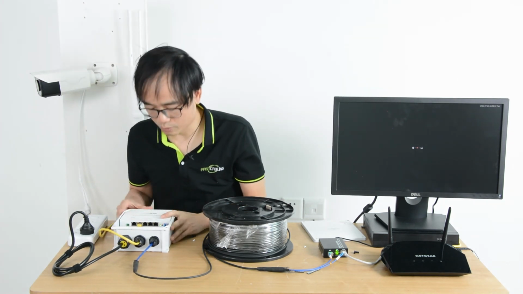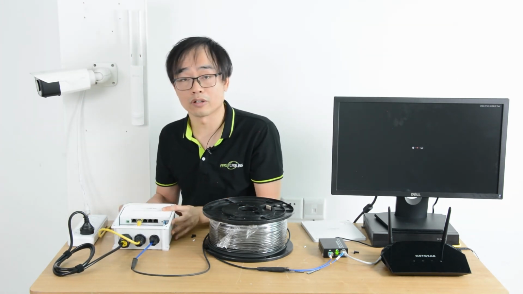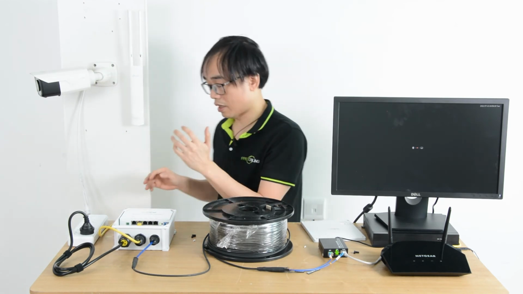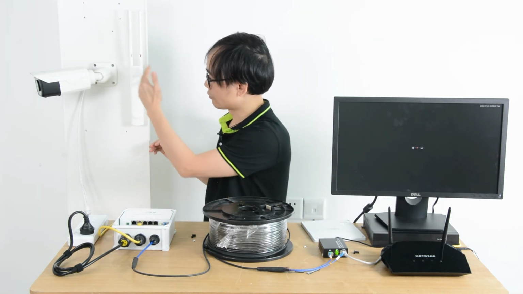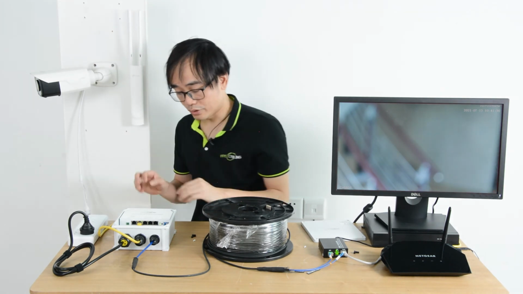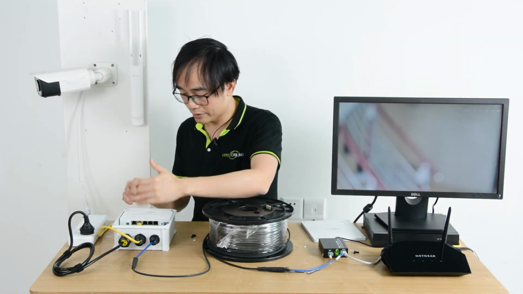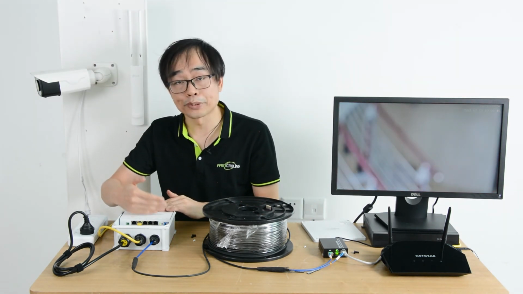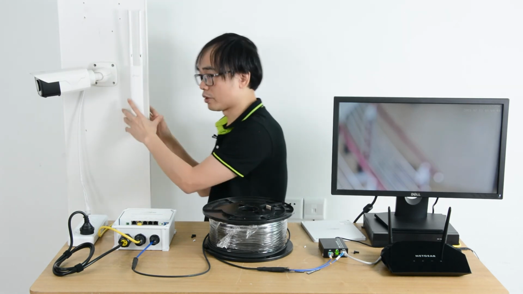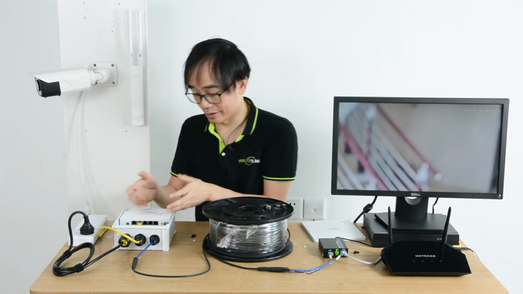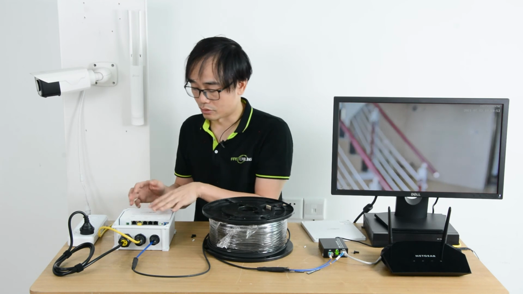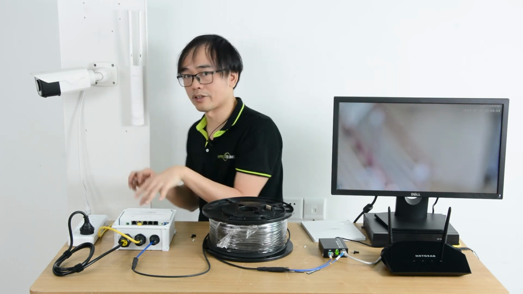In total, there are port 1 to port 4 PoE ports, so we can still have other ports for the access point. Just one thing to remind: the maximum distance from this outdoor PoE switch to your edge device is 100 meters, because this is a standard PoE switch.